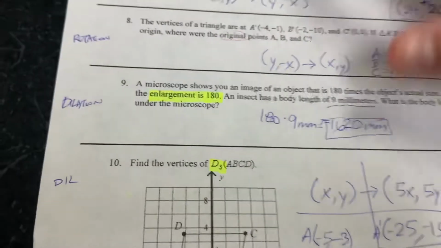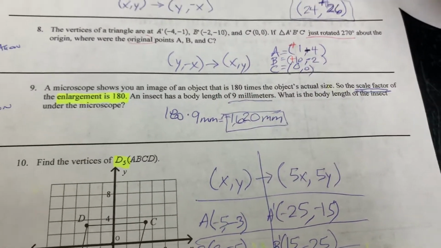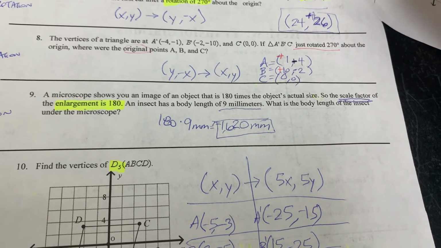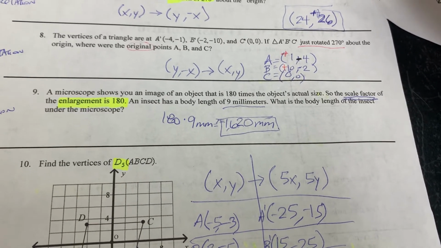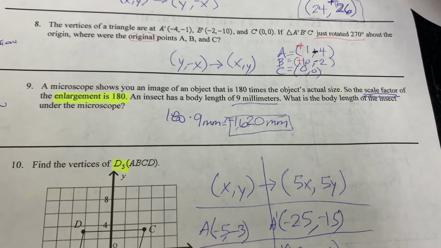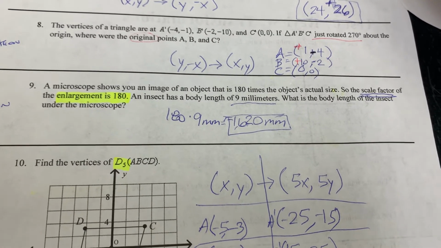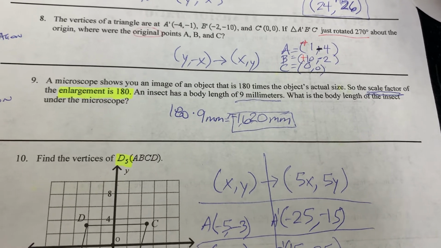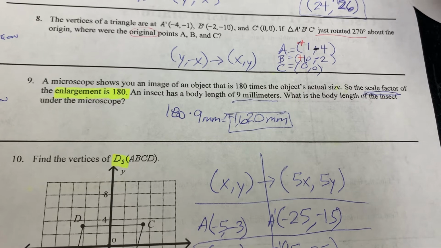Okay? For number 9, a microscope shows the image of an object that is 180 times the object's actual size, so the scale factor of the enlargement is 180. An insect has a body length of 9 millimeters. What is the body length of the insect under the microscope?